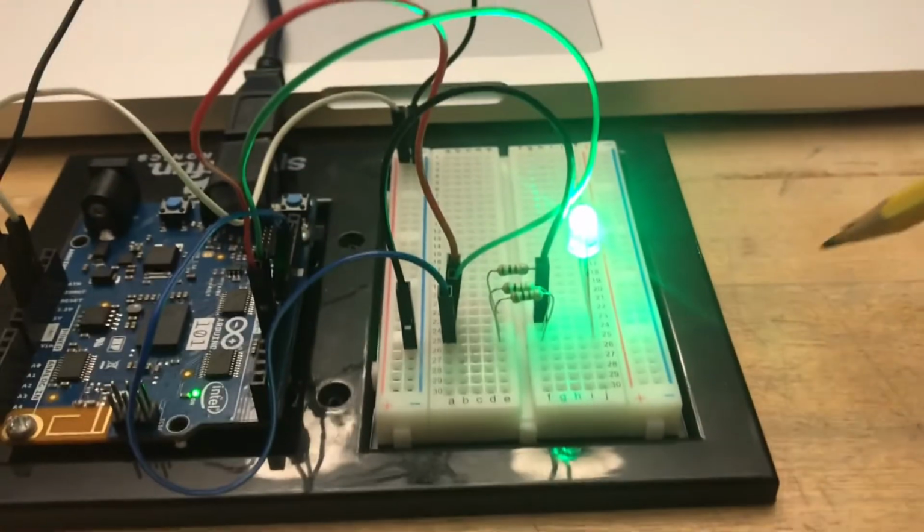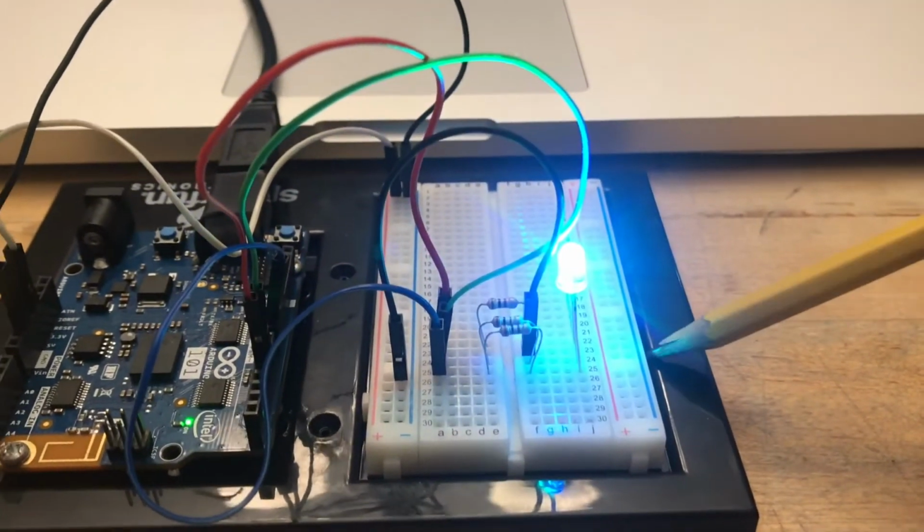And then we see it working. It cycles from red all the way through purple.